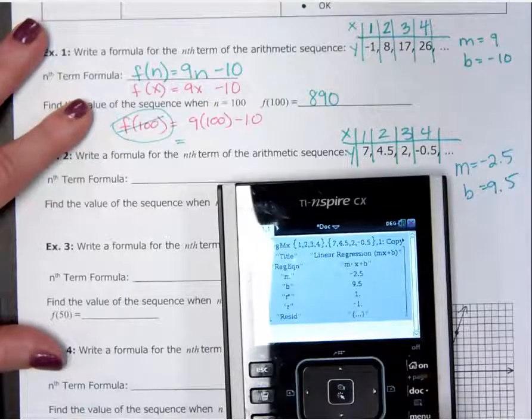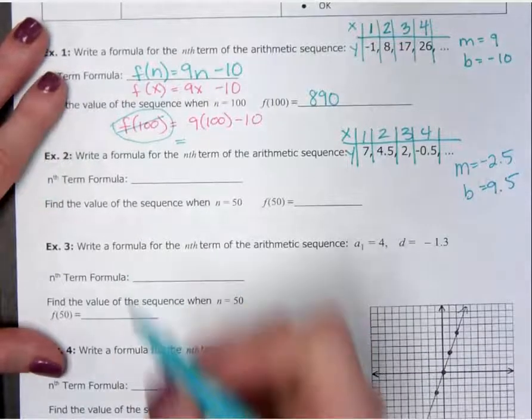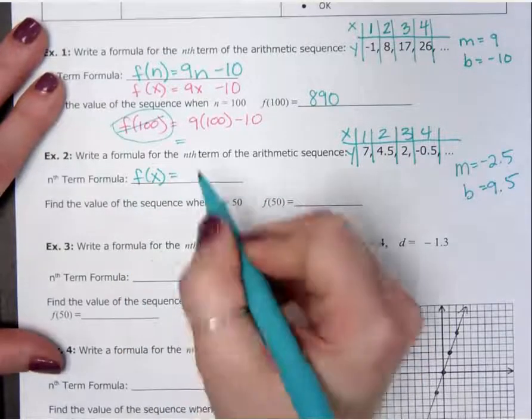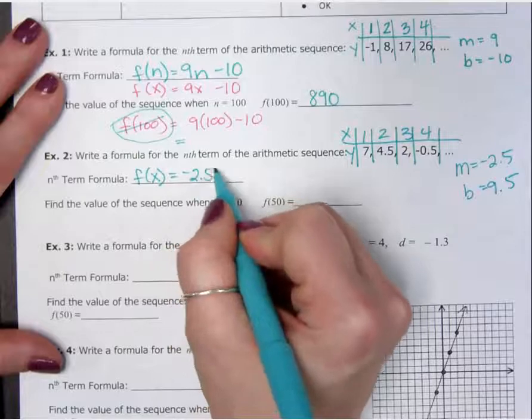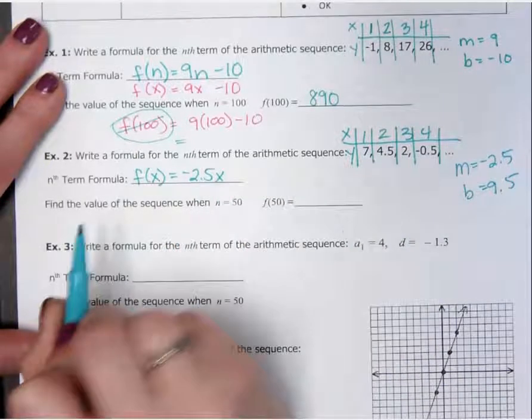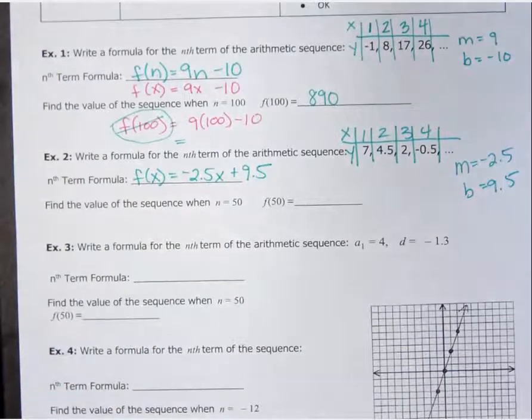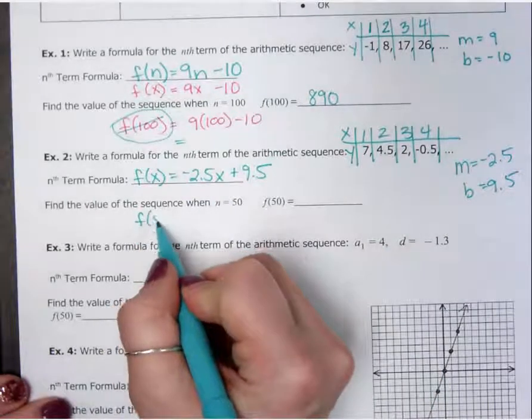Yeah. So if I want to write my equation, F of X equals negative 2.5X plus 9.5. Okay. So if I want to find the function at term 50, right? So if I wanted a 50 up here and I want to know what my output will be, I do F of 50.